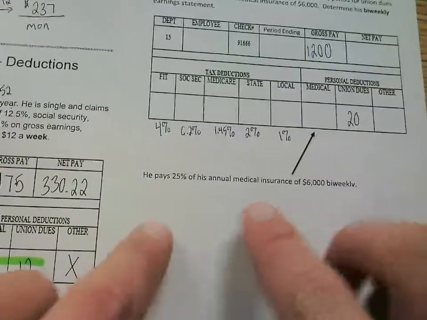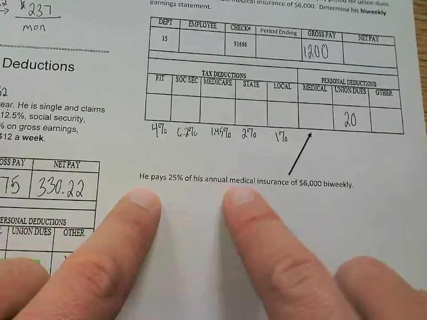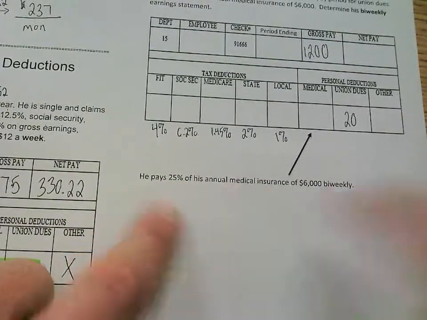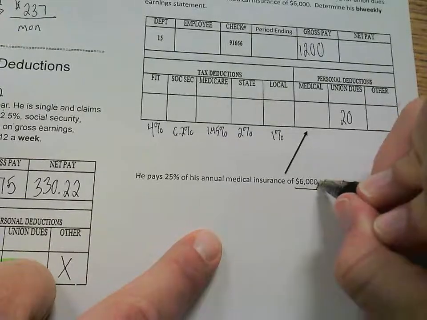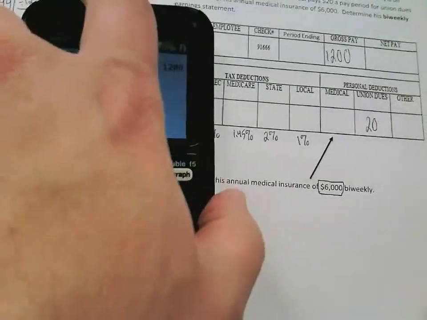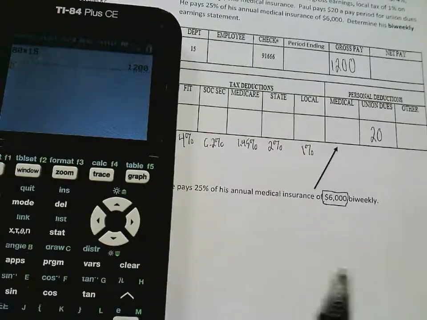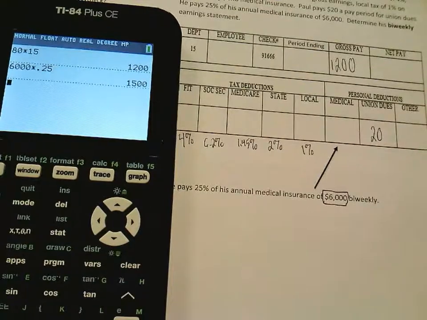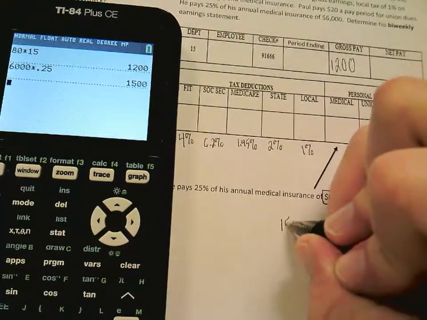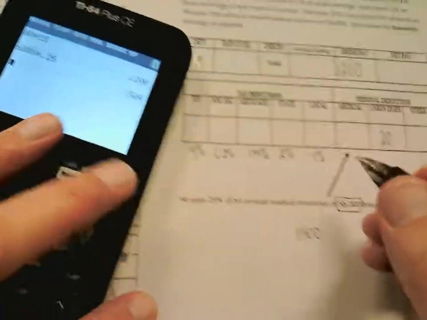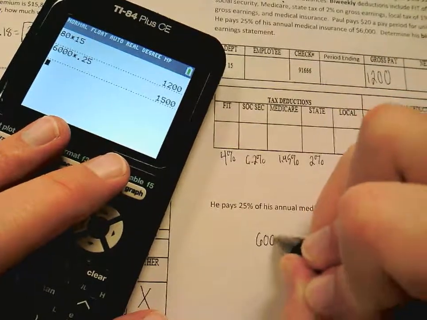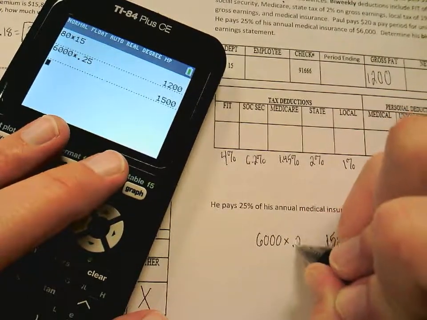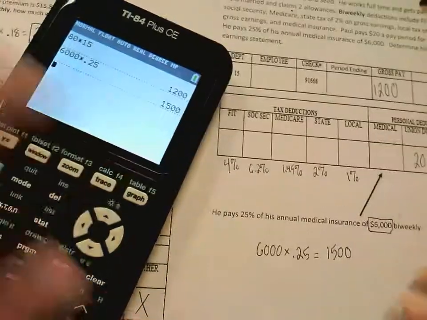So he pays 25% of his annual medical insurance. All right, so his annual medical insurance, in this case, is $6,000. So he's kind of having a cheap plan. First thing I got to do, you got to take $6,000 and times it by 0.25. And I get $1,500. So let me write it out. 6,000 times 0.25. Okay, now going back here.